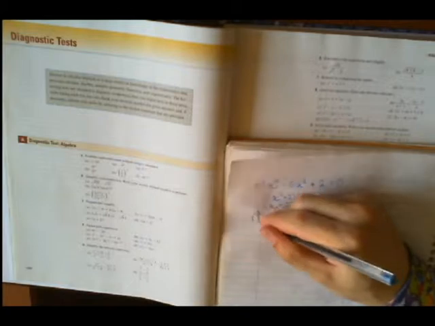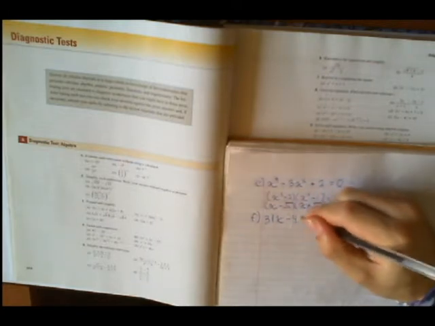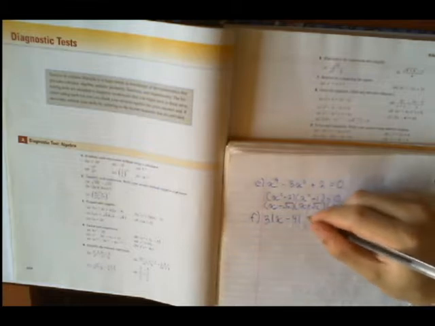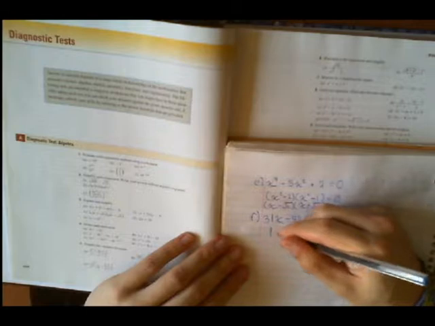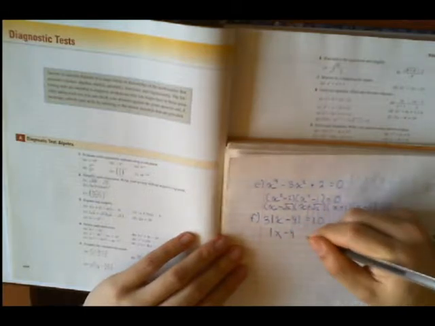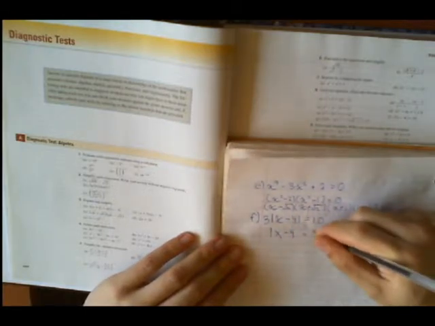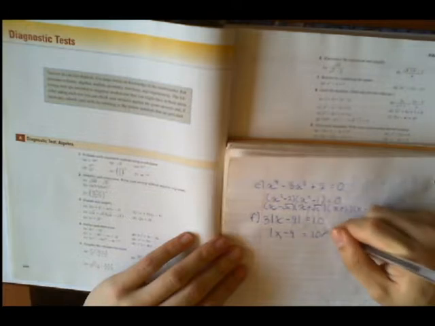Okay, then we have f. 3 times the absolute value of x minus 4 equals 10. So the absolute value of x minus 4 equals 10 over 3.